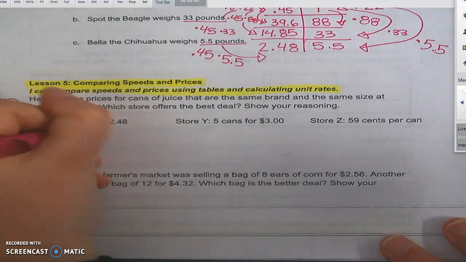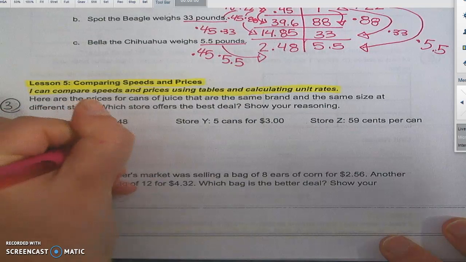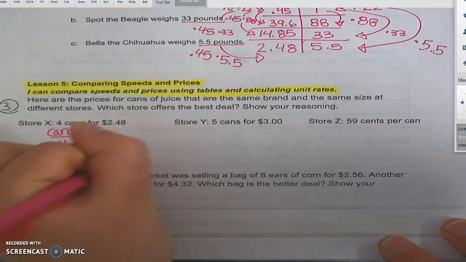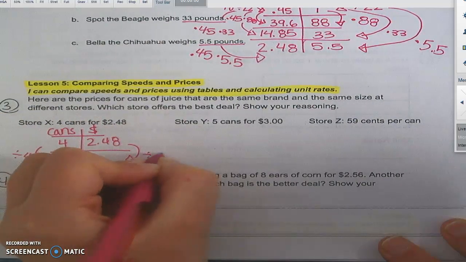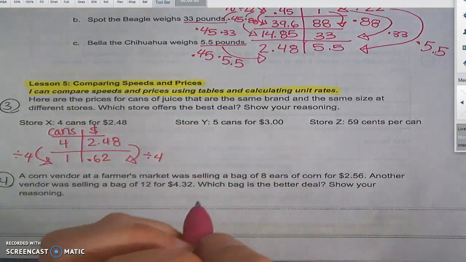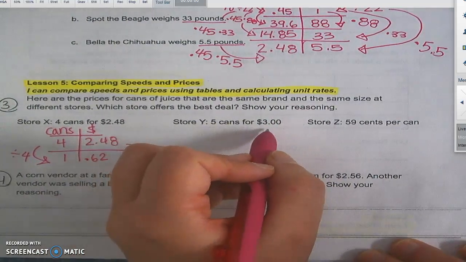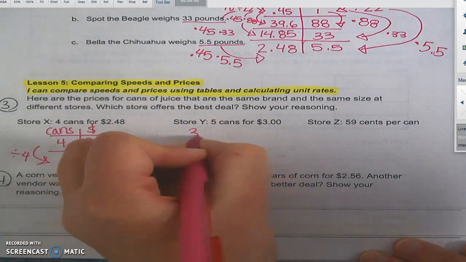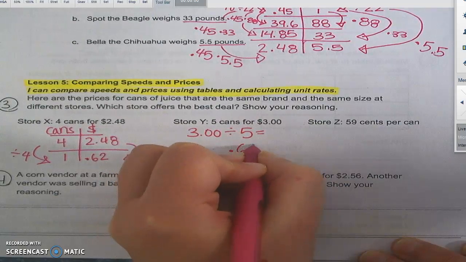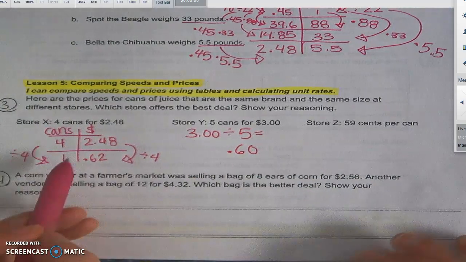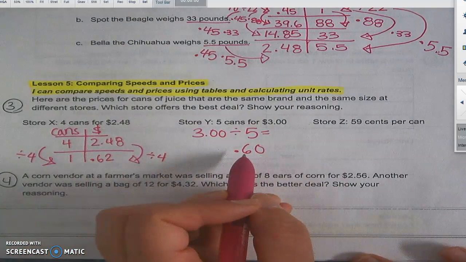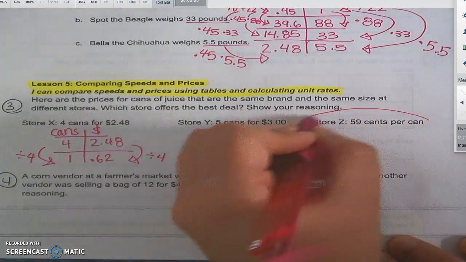So this is cans and dollars. It's 4 cans for $2.48. I want to find 1 can. So divide by 4. And then on this side, I'm going to do 248 divided by 4, which gives me 0.62. Or, since I want to do how many dollars per can, I can do $3 divided by 5 cans gives me 0.6 or 0.60, which would be 60 cents. So either of these are fine for showing your work for something like this. So 62 cents, 60 cents, or 59 cents. The 59 cents is going to be the cheapest deal.